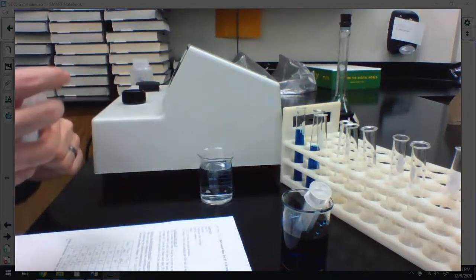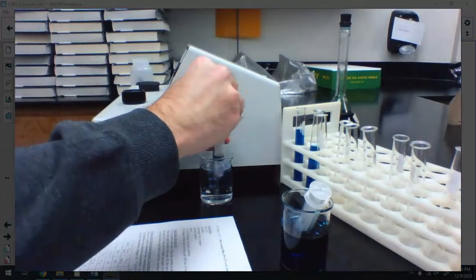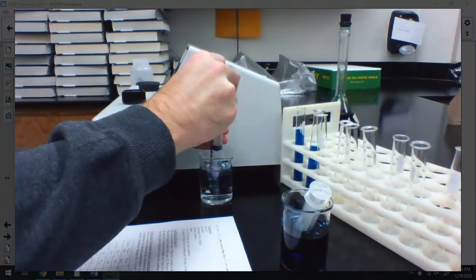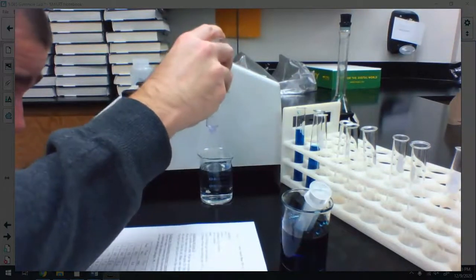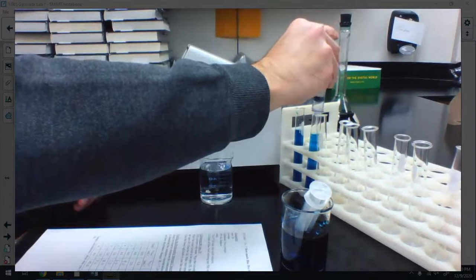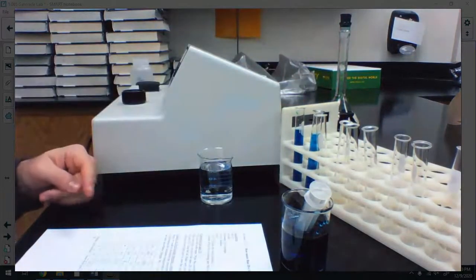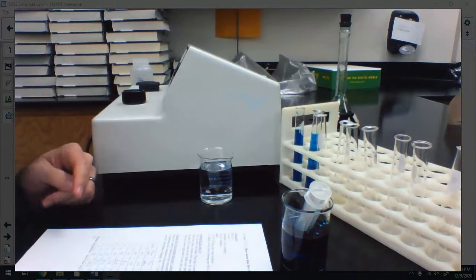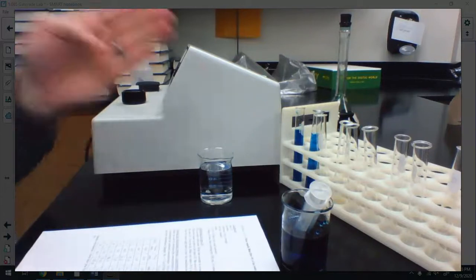And let's grab 2 milliliters from this water. There we go. Perfect. I'll add that there. And my second test tube is ready to go. It is dilute, more dilute than the first, and then we're going to keep on going.